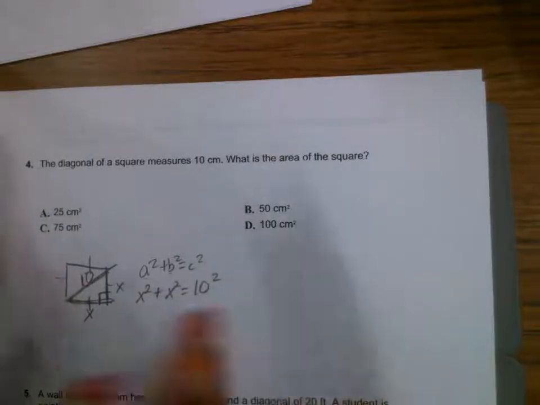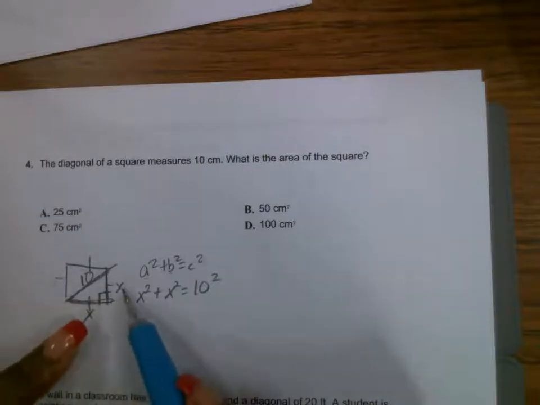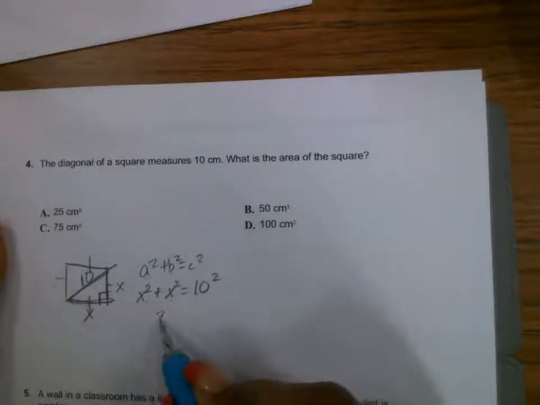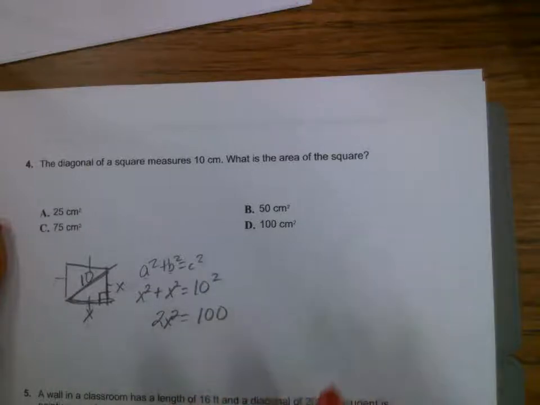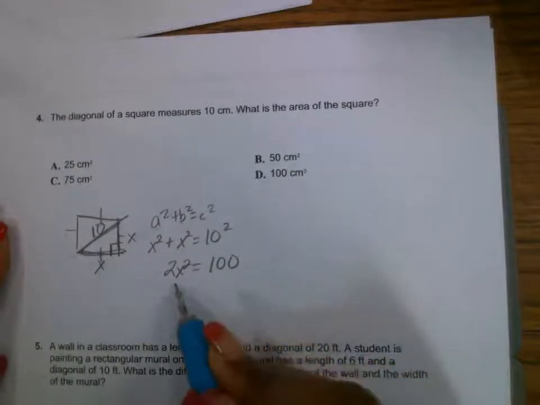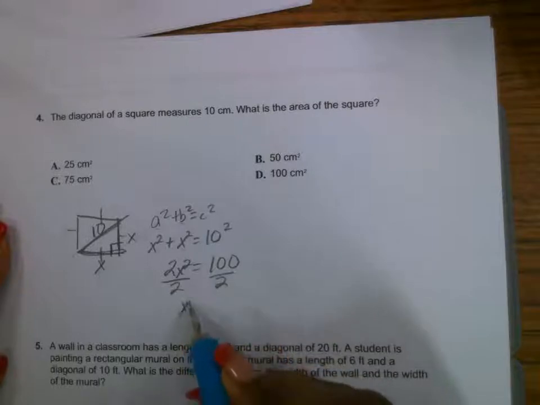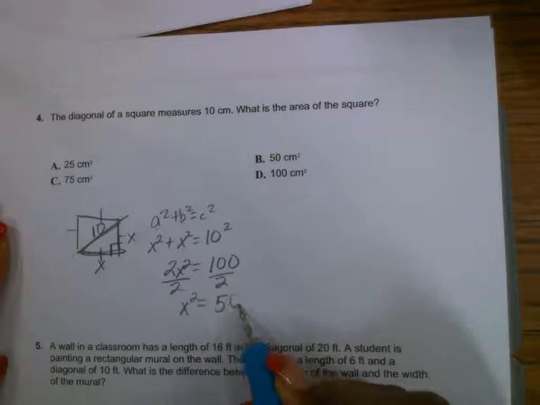Okay, I don't need to give it 2 different letters because remember all these sides are the same. Since they are the same number, I'm going to give it the same letter. So x squared plus x squared is going to be 2x squared is equal to 100. So now look closely. To get x by itself, I've got to get rid of this 2. So I'm going to divide both sides by 2. And this is going to give me x squared is equal to 50.